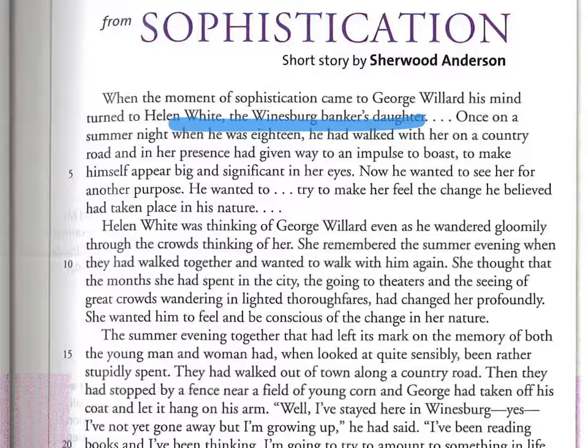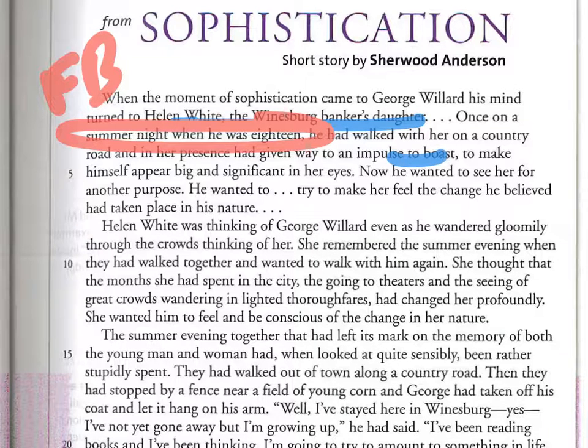He's remembering, did you guys see the flashback? When he was 18, there's our flashback. And he's remembering when he had been bragging and boasting about how he was going to be a big man. And now he wanted to make her feel the change he believed had taken place, that he is no longer someone who brags.